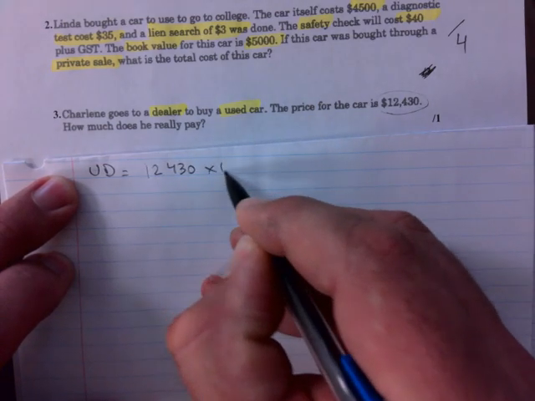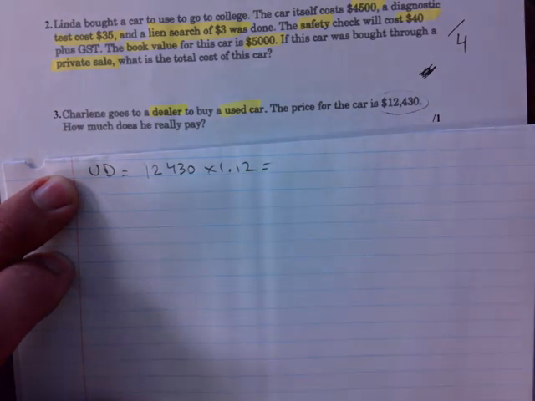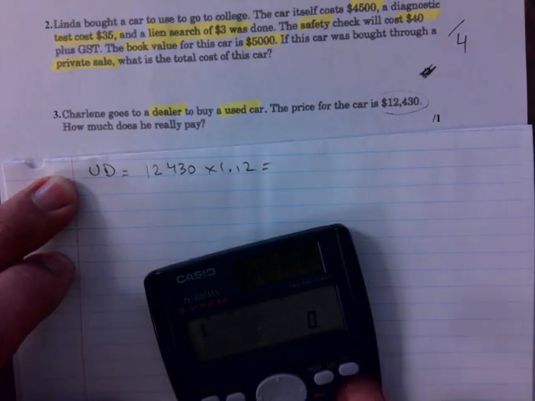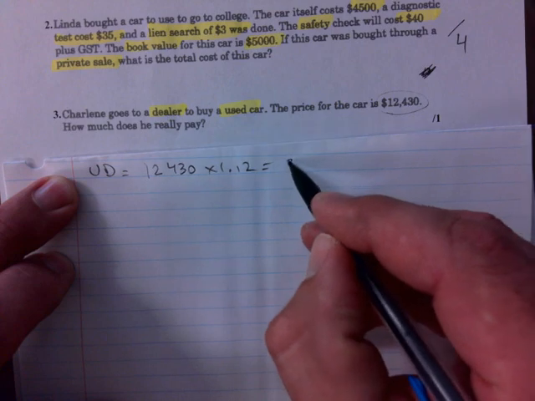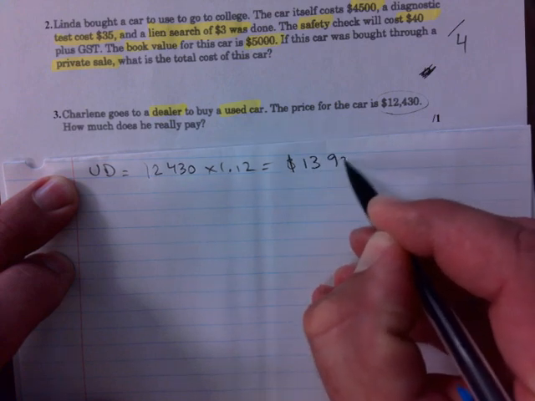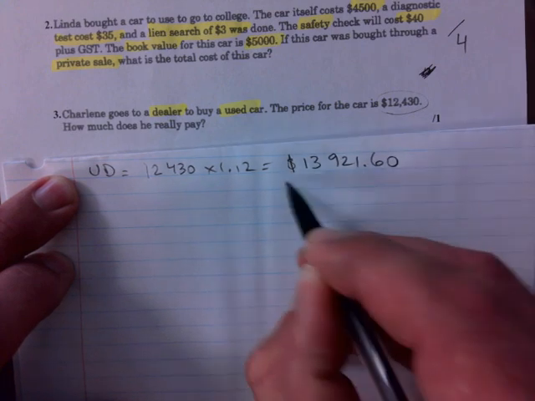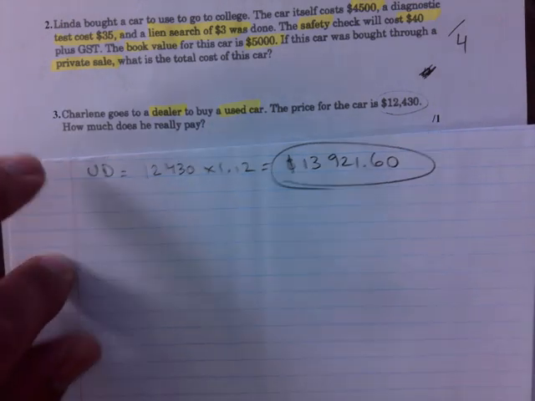So it's basically just 12,430 times 1.12. That's it. This is a 1 mark question. I have it right here. So this is 13,921 and 60 cents. Okay.